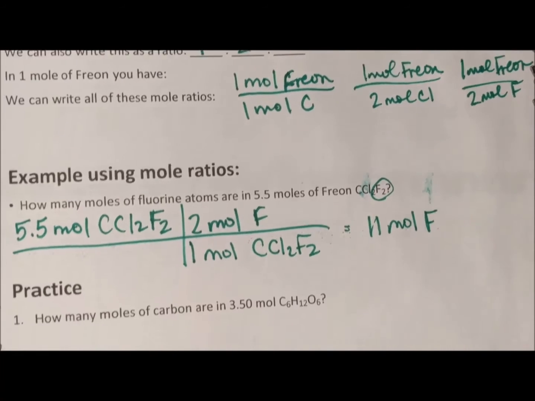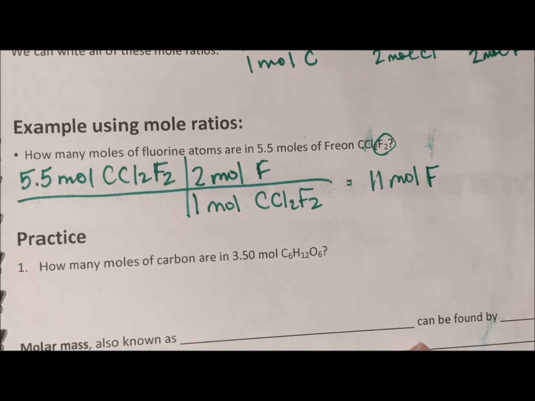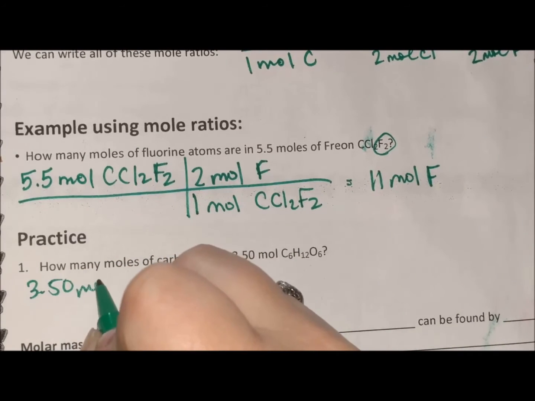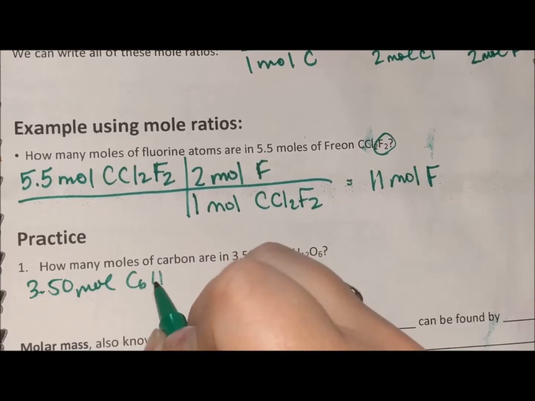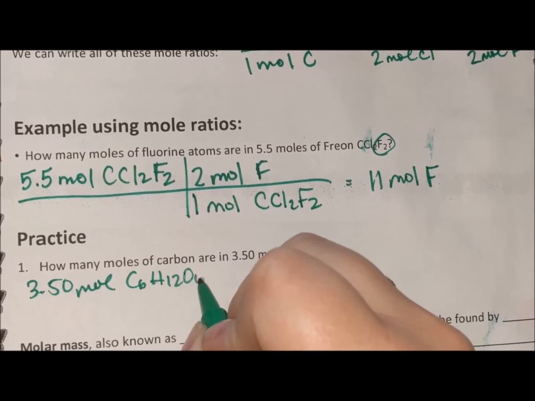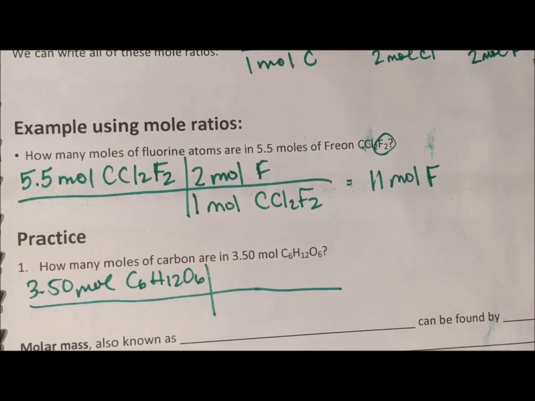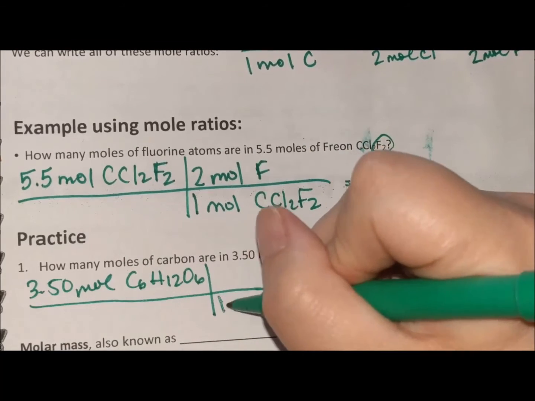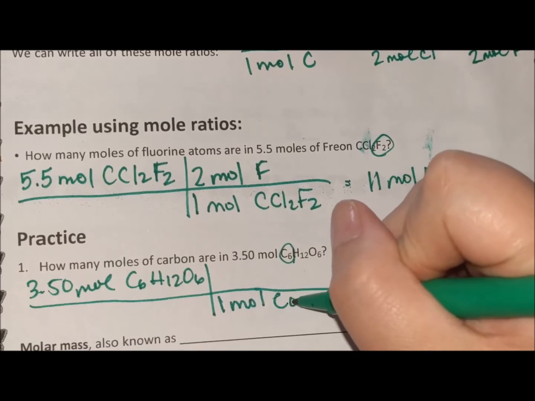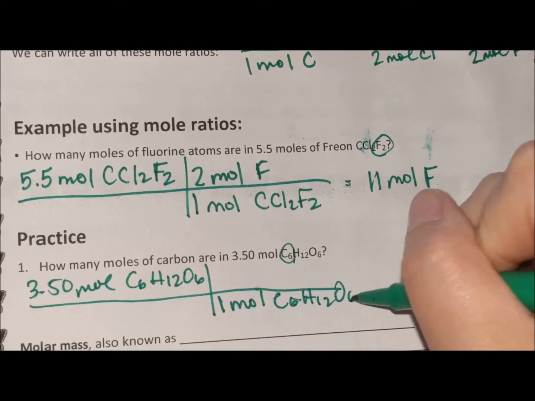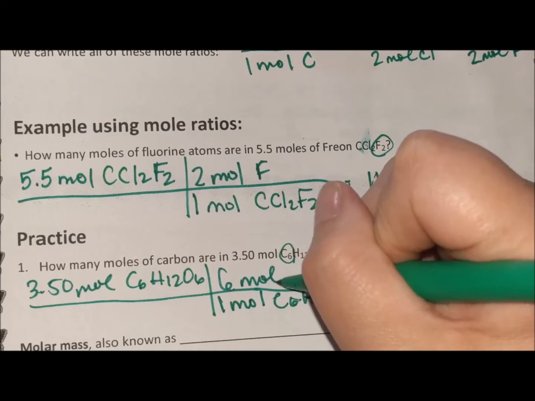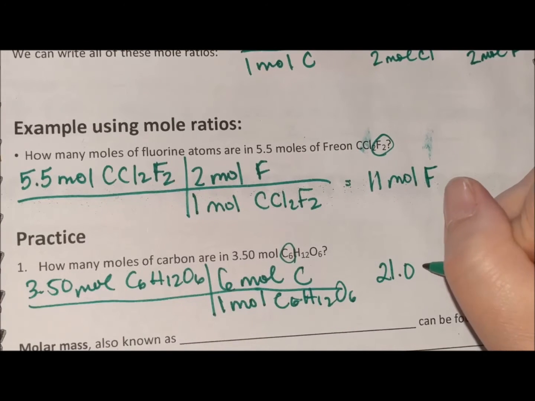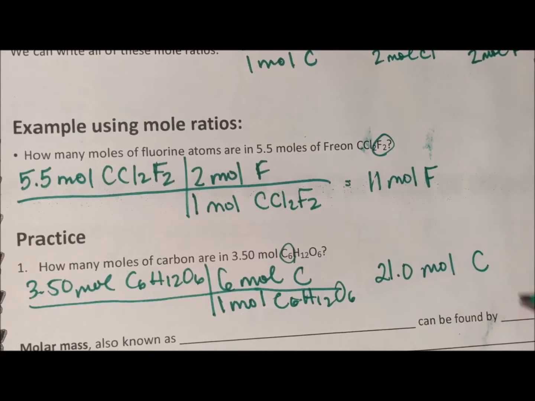Let's do your other problem together. How many moles of carbon are in 3.50 moles of the stuff? So carbon, I have 6. So in 1 mole of this stuff, I have 6 moles of carbon. You have 21, and we need 3 sig figs, so 21.0 moles of carbon.